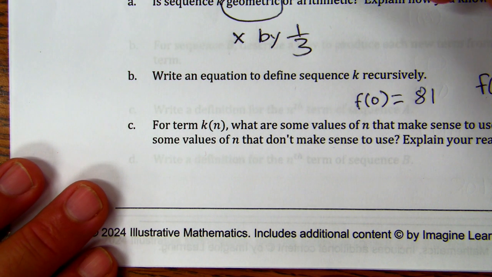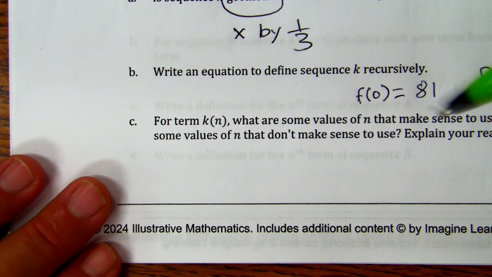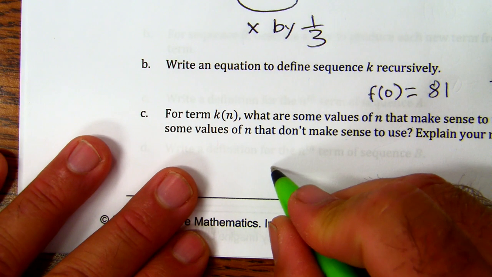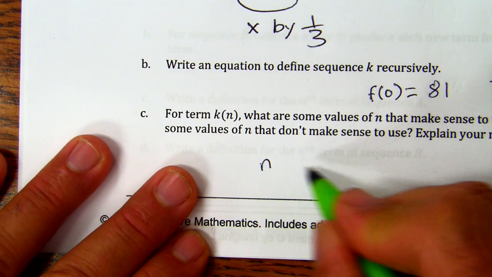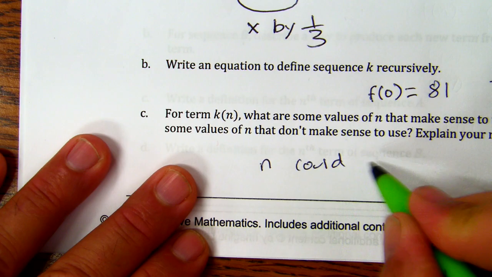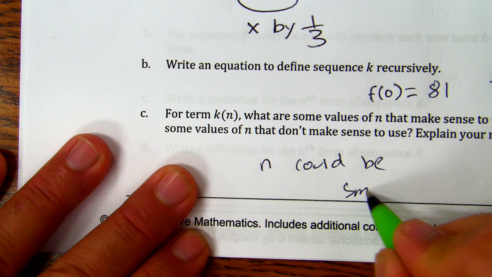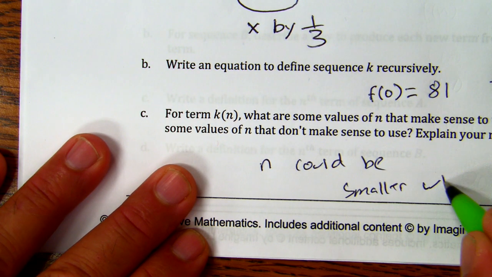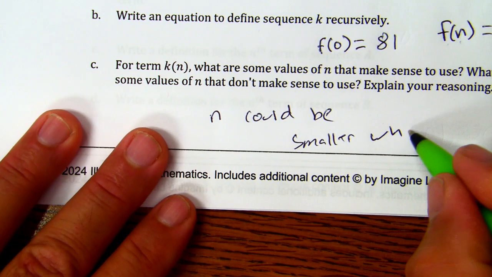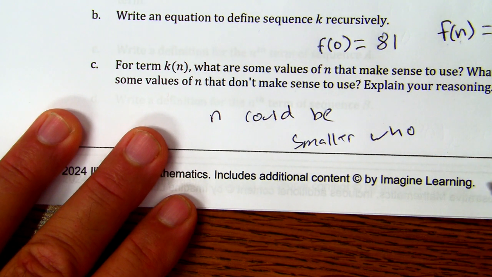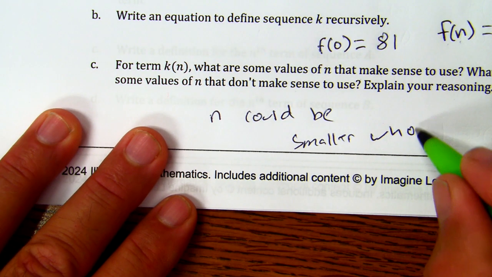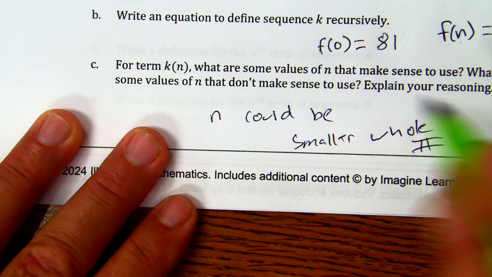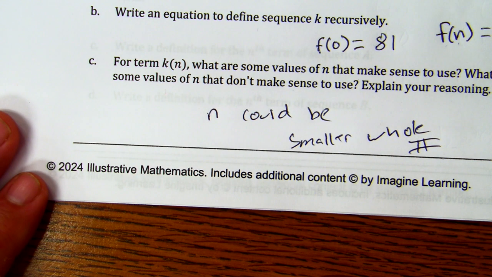You're probably not going to have 10,000 of them because it would just be too small. So maybe you could say n could be smaller whole numbers. That kind of makes sense to me. Have 1 cut, 2 cuts, 3 cuts, etc. In other words, that's adjusting your domain, your input, to something that makes sense.